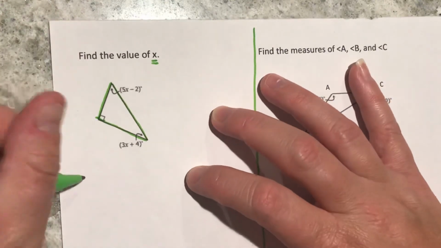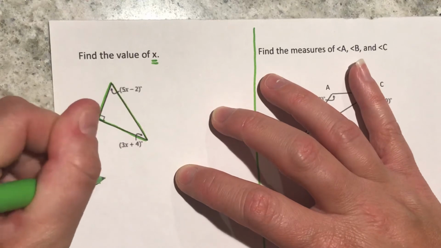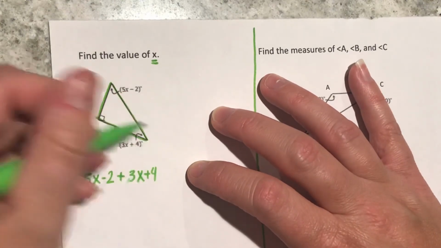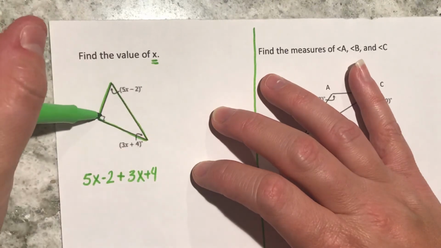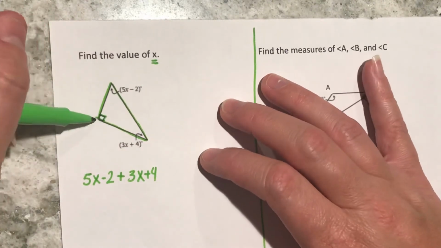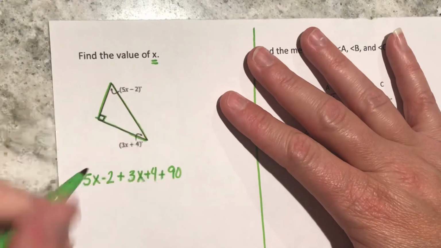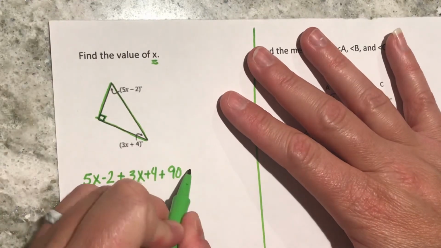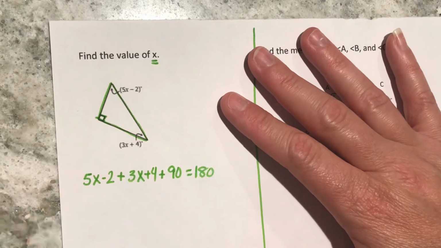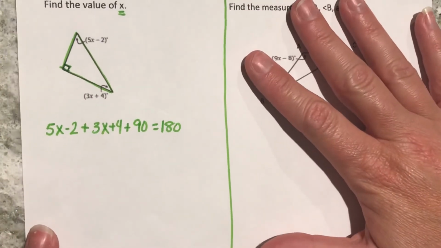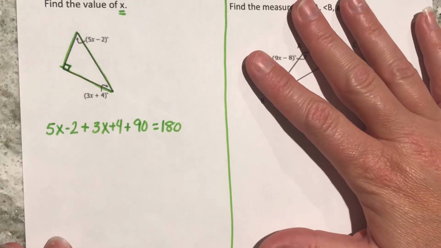Yep, algebra's back, guys. So you take 5x minus 2 plus 3x plus 4. That's 2 angles. Don't forget this guy. He always gets forgotten because he doesn't have anything actually written there, but that's 90. That's your 1, 2, 3 angles equals 180. And now my people that love algebra, you're looking at this and you are praising the Lord because this is up your alley right now.